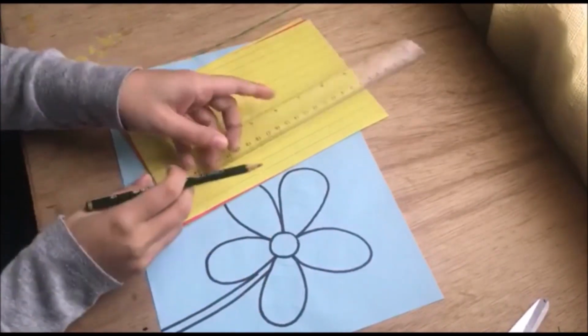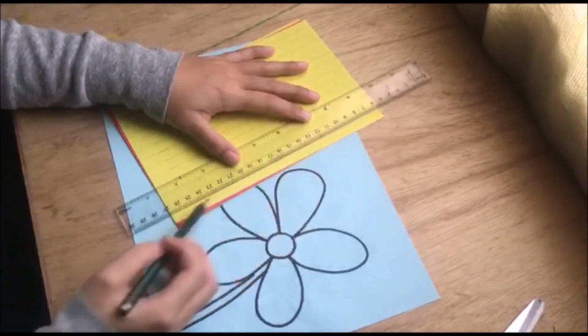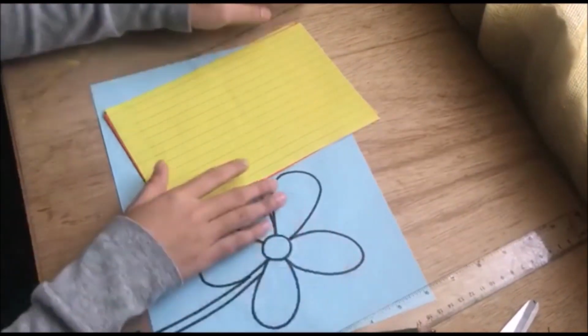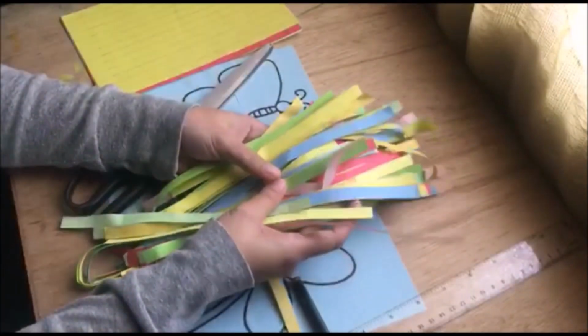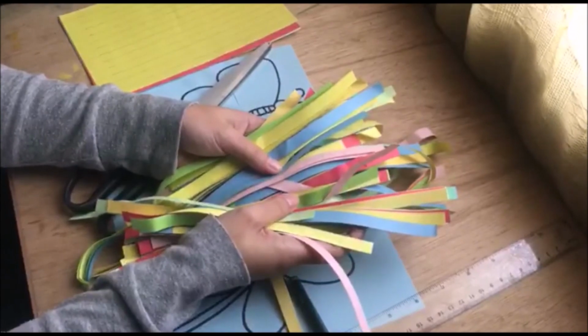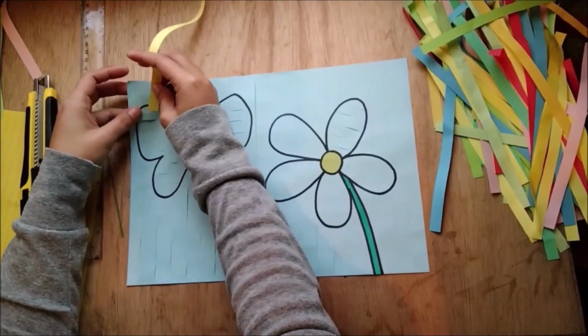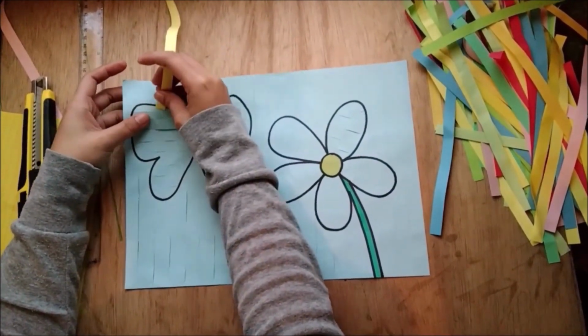Then, take your pencil and ruler and draw vertical lines on the color papers that you need. After that, take your scissors and cut all of them. Now, you will have what we call paper strips. Now, we will start the weaving part.